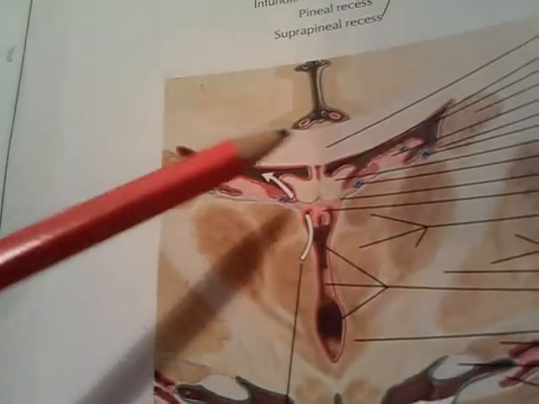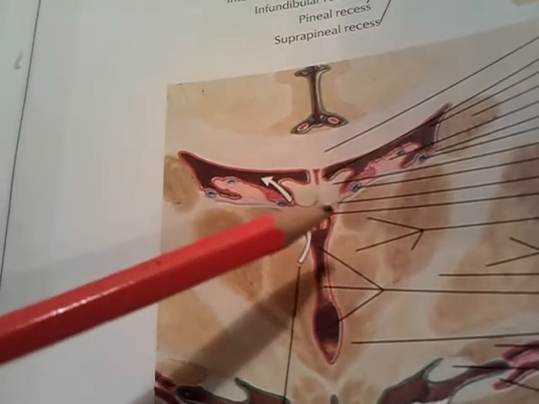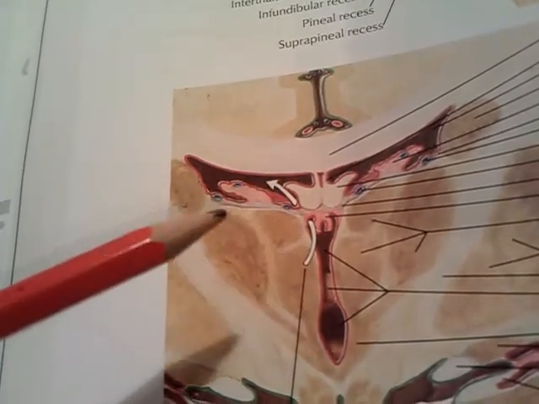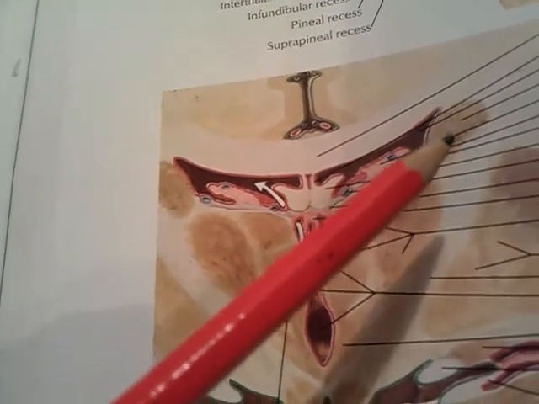Now the central part also has the corpus callosum as the roof. It has the tela choroidea as the medial wall, and it has the body of the caudate nucleus as the lateral wall.